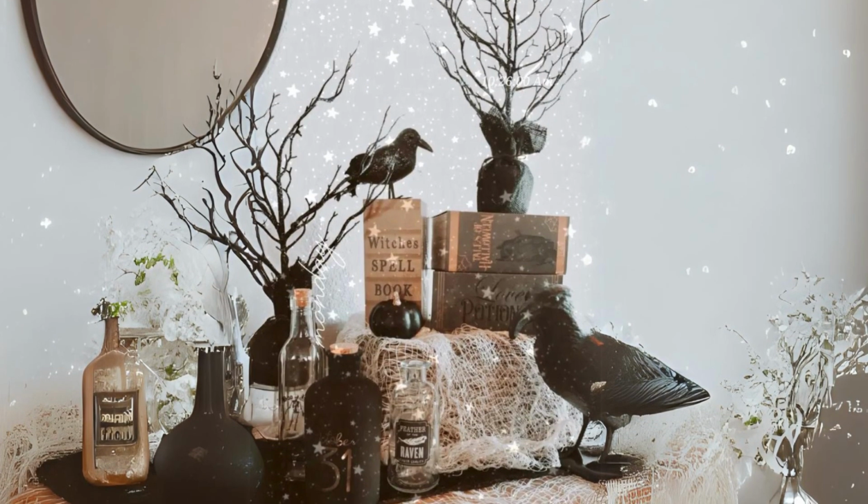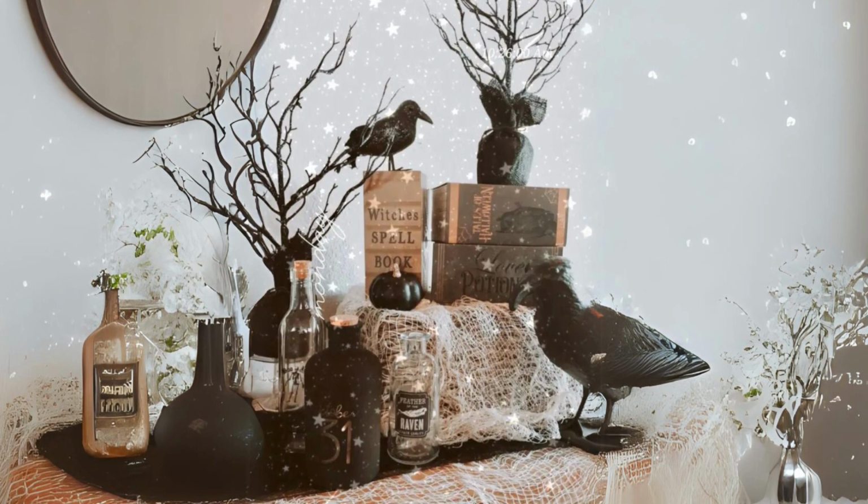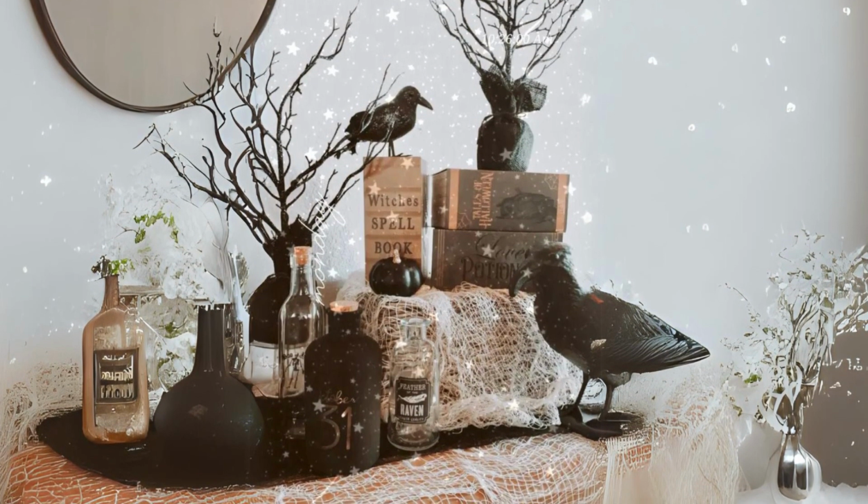Mantle styling. Style your Halloween mantle with blackbirds, black branches in burlap, bottles, small pumpkins, and vintage books for a cozy and inviting atmosphere.